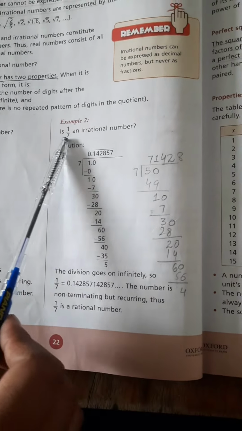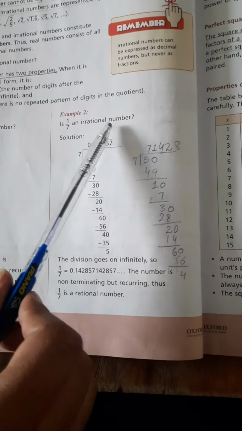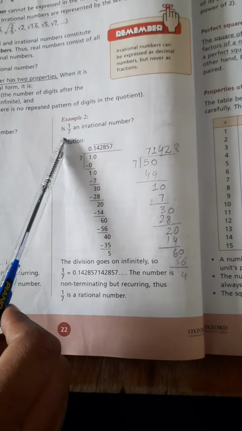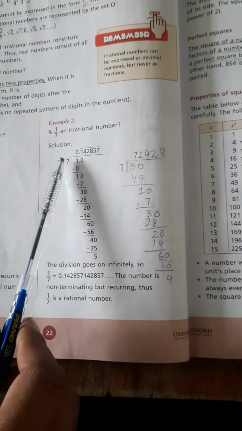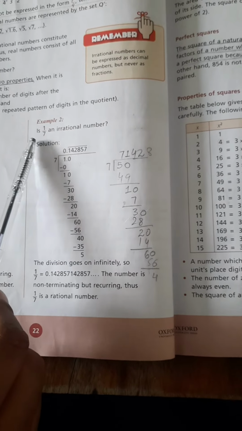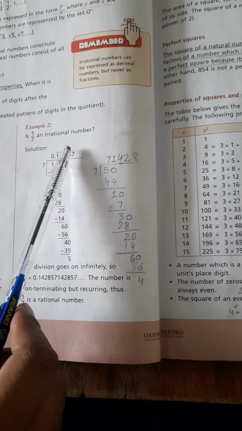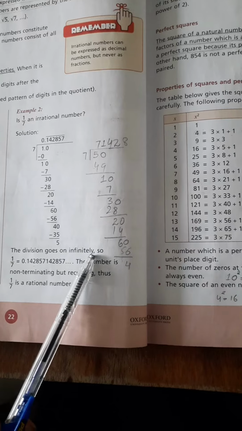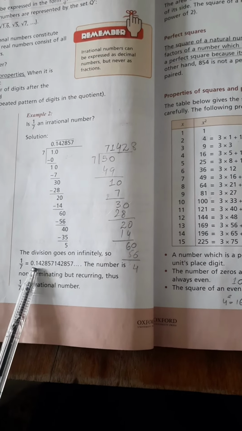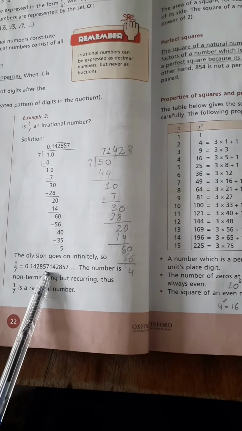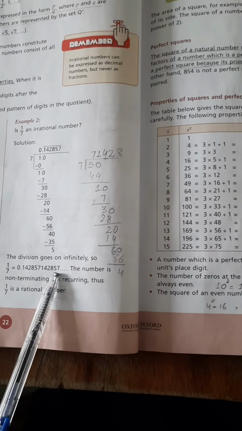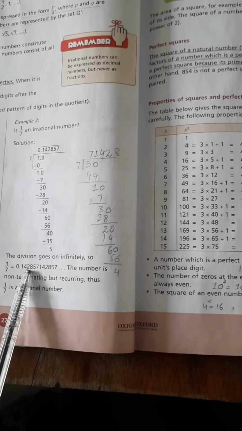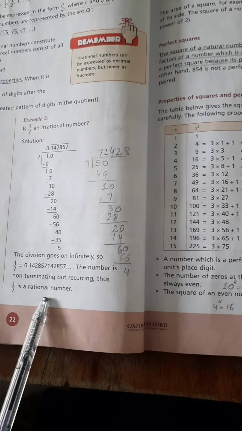Now we see example number 2. We have 1 by 7. Is it an irrational number? 1 by 7 is written in the form p by q, so 1 by 7 is a rational number. In the solution, we see that when we divide 1 by 7, we get an answer and the pattern is repeated, so the division goes on infinitely. So 1 by 7 is equal to 0.142857, and again 142857. The number is non-terminating but recurring because the digits are repeated. Thus 1 by 7 is a rational number.